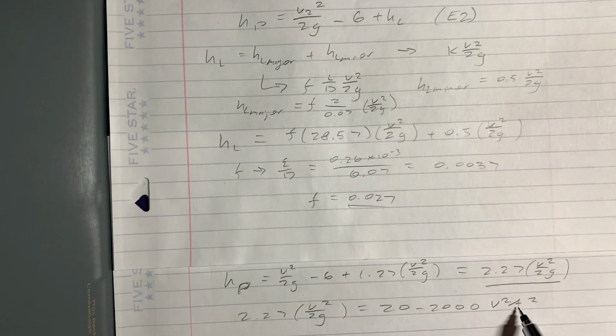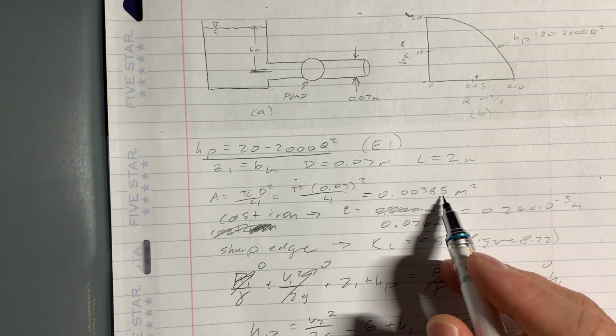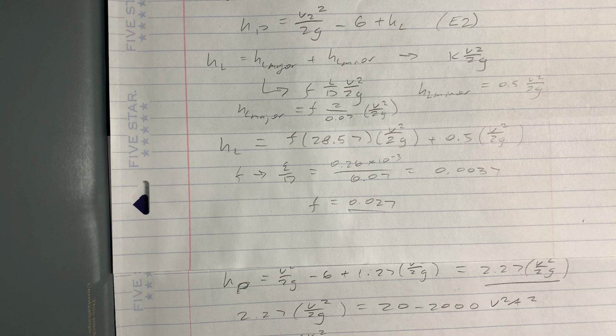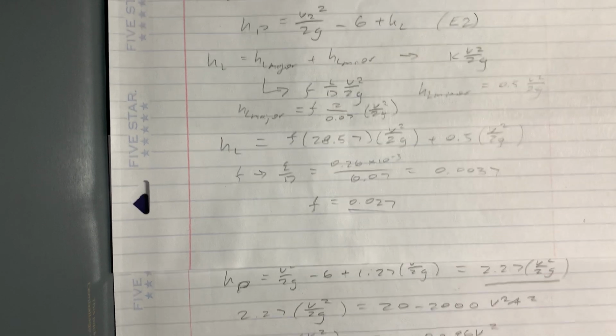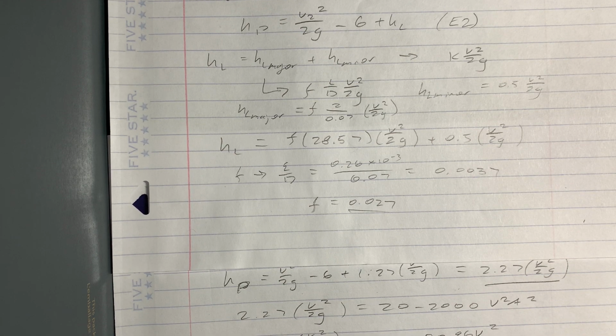Plugging in 0.00385 for A, we get 0.0296 V squared.